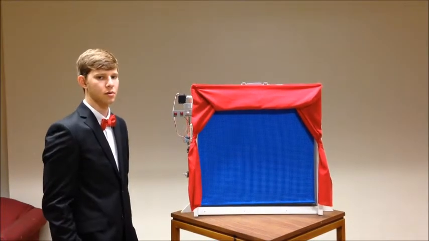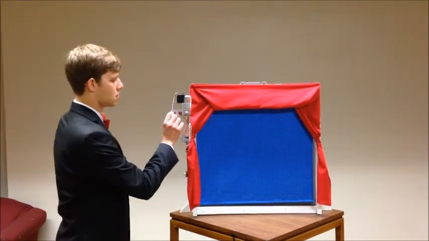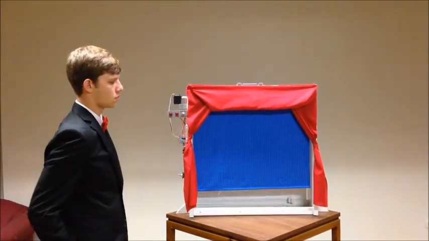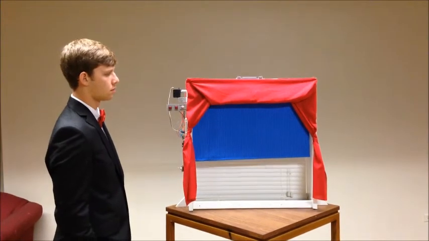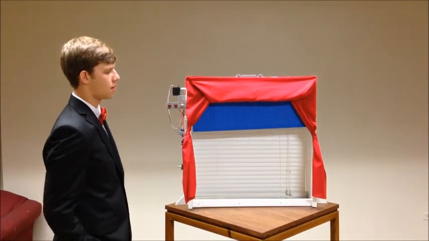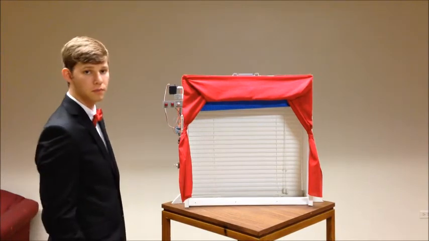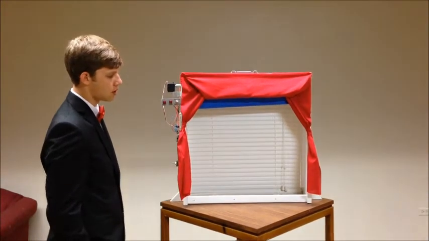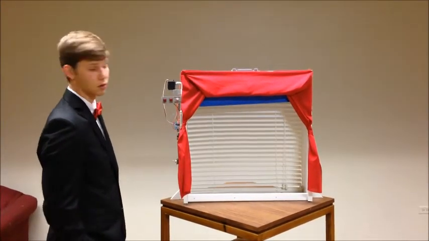The mechanics of our system are dictated by how the servos move. So if I press the open button, the shade will be brought up, and after it reaches the top, the blinds will also open. It will perform the same action in reverse when the close button is hit.